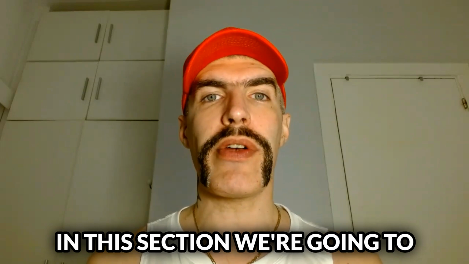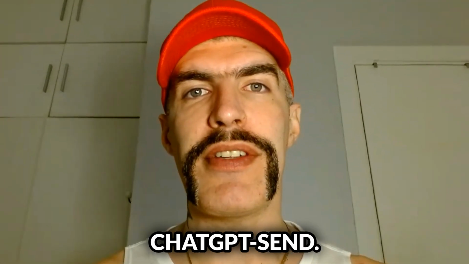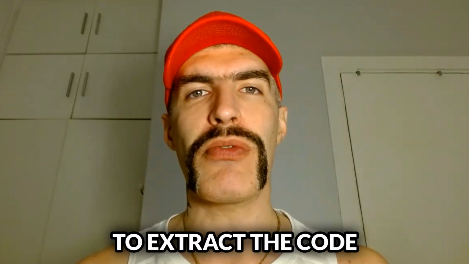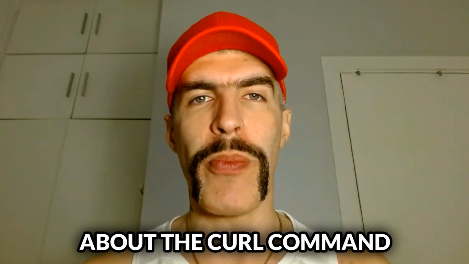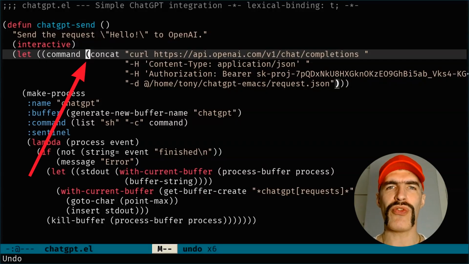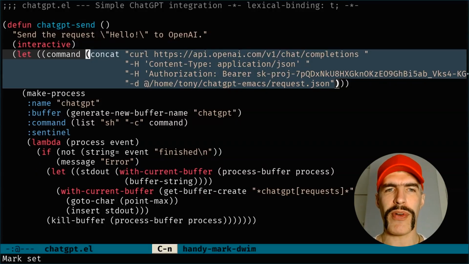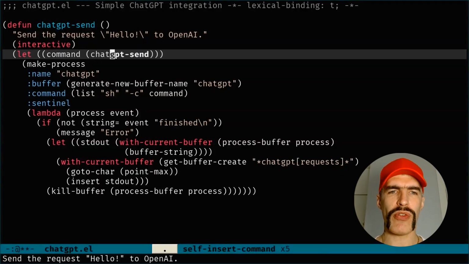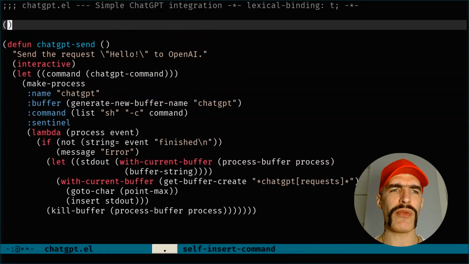In this section, we are going to refactor the function chatgpt-send. Specifically, we are going to extract the code about the curl command into its own function. The first thing we are going to do is to replace that curl command line with a call to the command chatgpt-command that we are going to define right now.